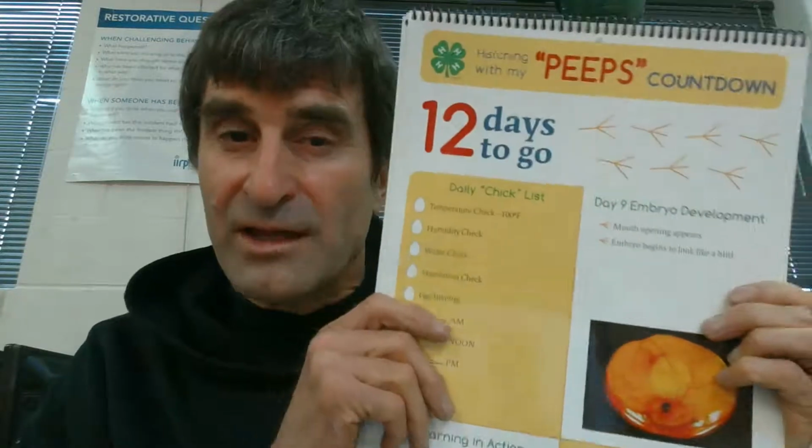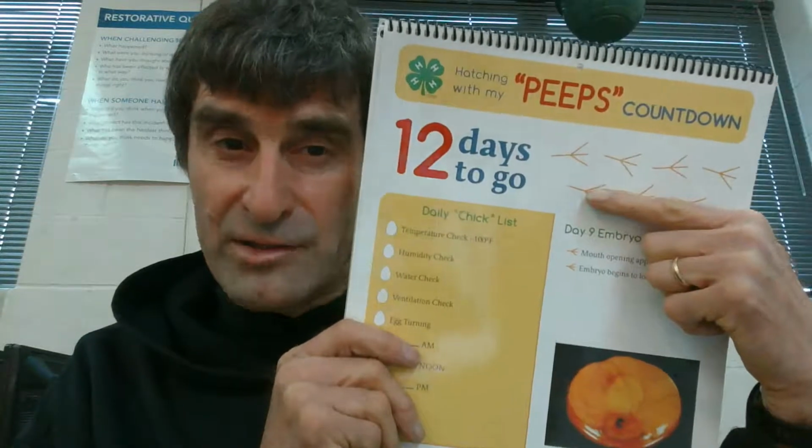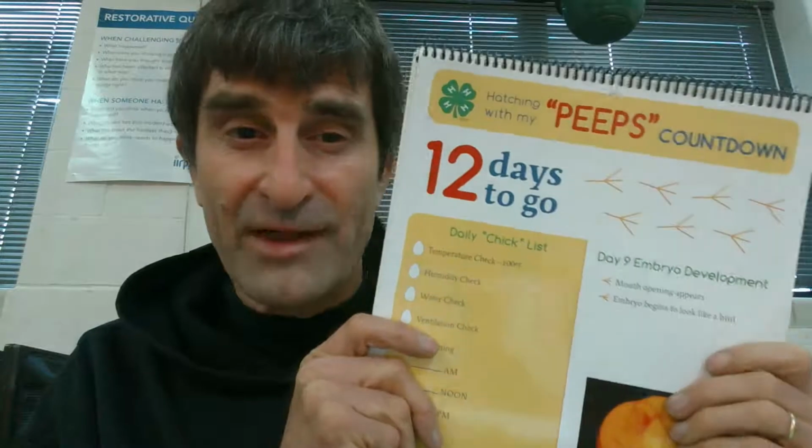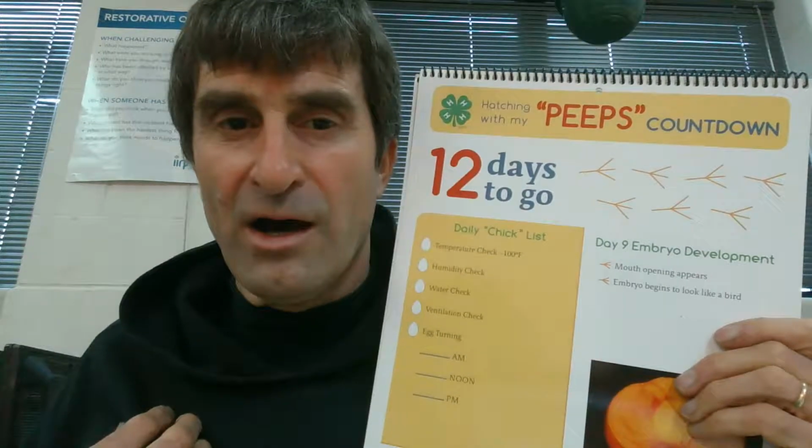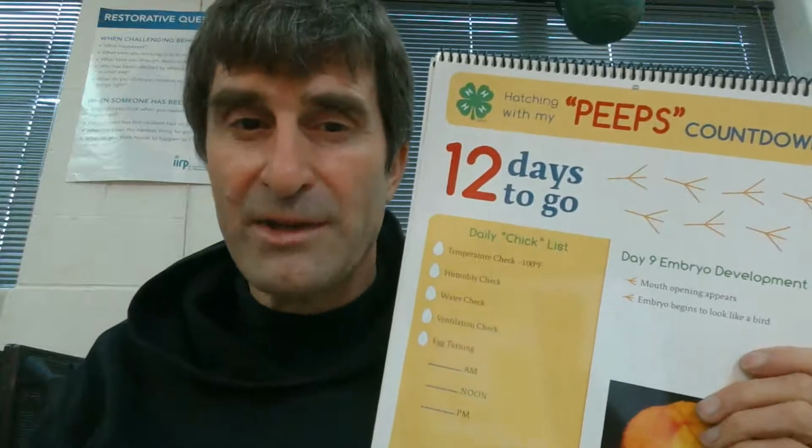And in fact, if you look at 13 days ago, we saw that the feathers, the downy feathers, the soft part of the feathers are starting to appear on the chick as well. So everything's starting to be there now.